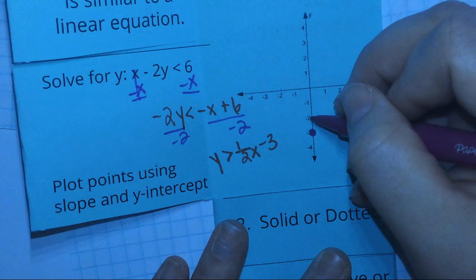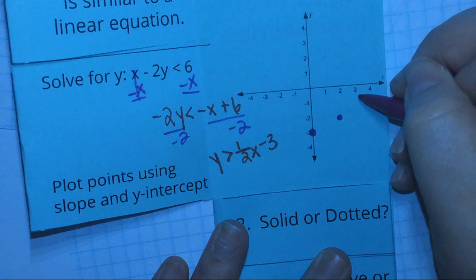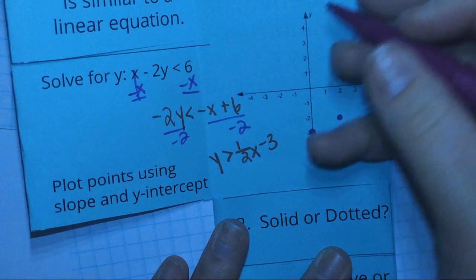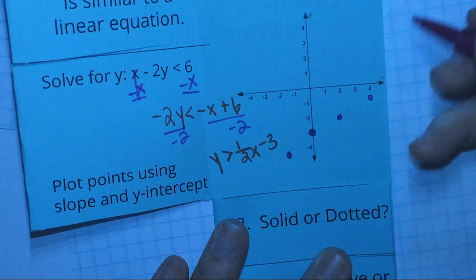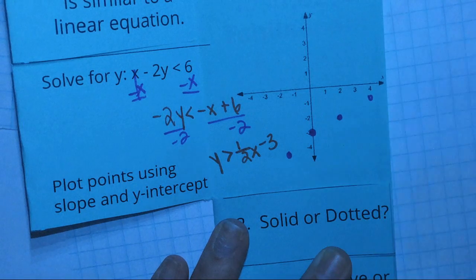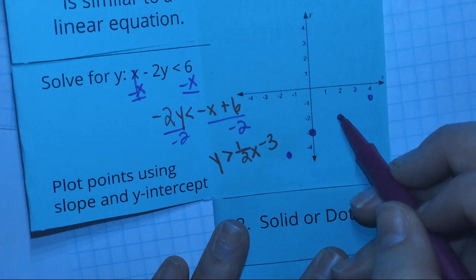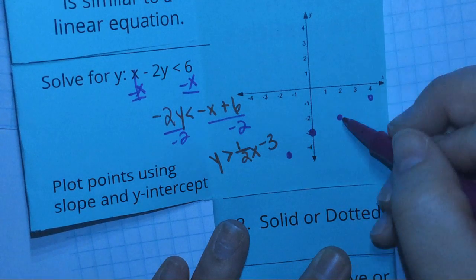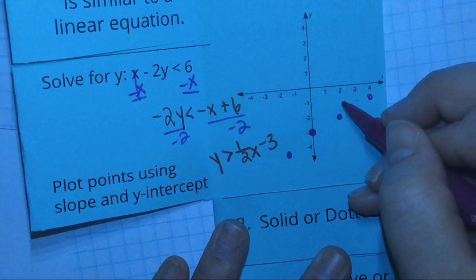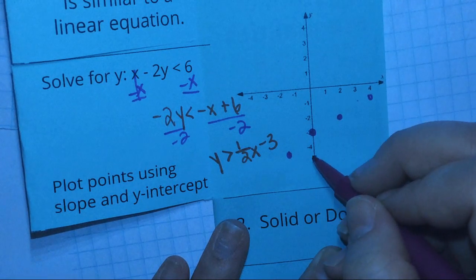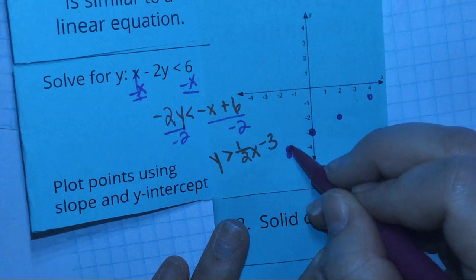Okay, so I go up 1 and over 2, up 1 and over 2, up 1 and over 2, and then down 1 and left 2. And I know you know how to graph, and so I'm doing it quickly. Up 1, over 2, up 1, over 2, up 1, over 2, down 1, over 2. That was not as straight as it should have been, but something like that.